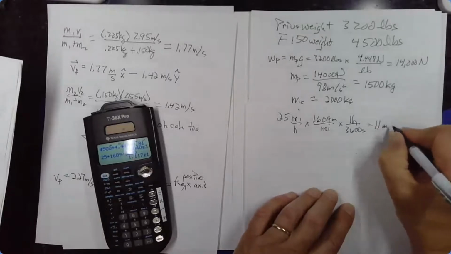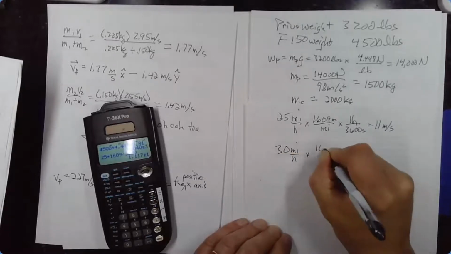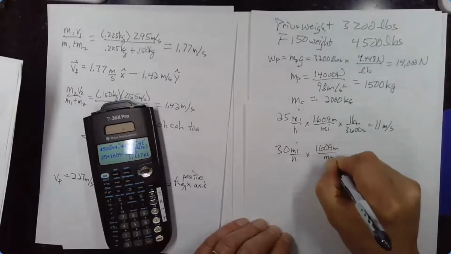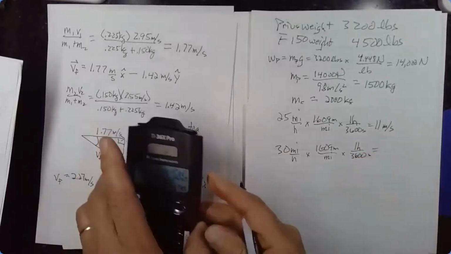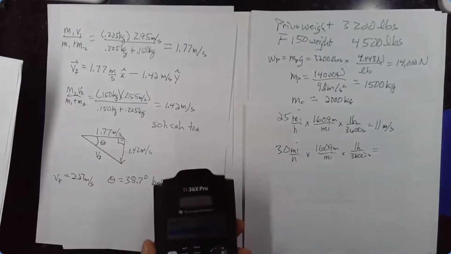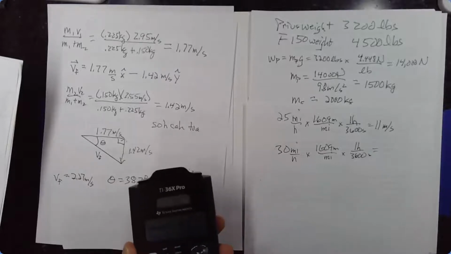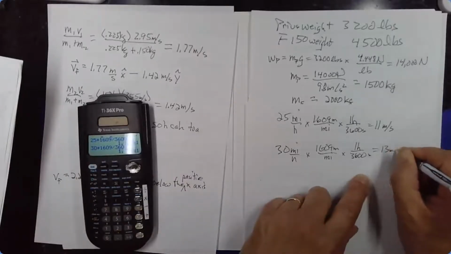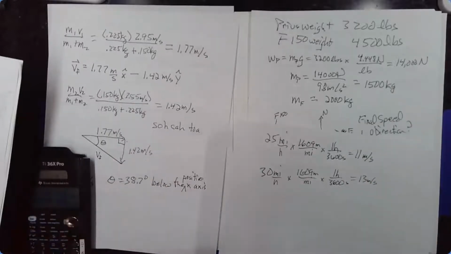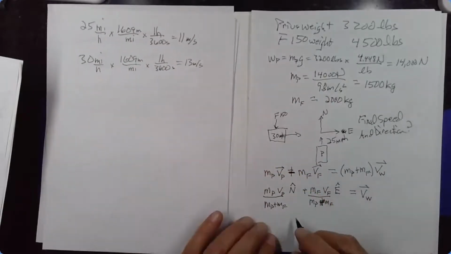So good enough. And the car was going 30 miles per hour. Same conversion, 1,609 meters per mile times 1 hour over 3,600 seconds. And I'm just going to go back up to the previous calculation and change 25 to 30. Or I could have just multiplied it by 6/5, I guess. And I get 13 meters per second. Two significant figures anyway. Now, these aren't going to be perfect because we only have 2 significant figures, but at least we can plug in everything we need to now.